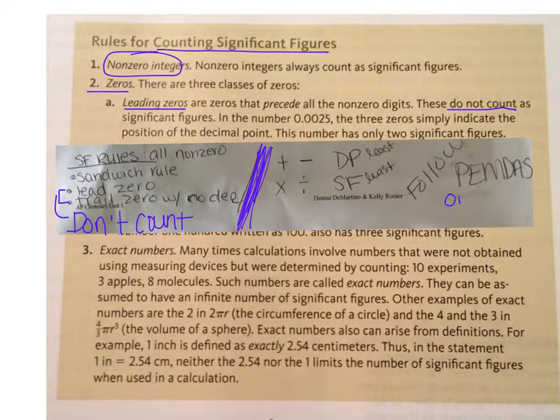Again, this is your order of operations. What is the what? Decimal places.